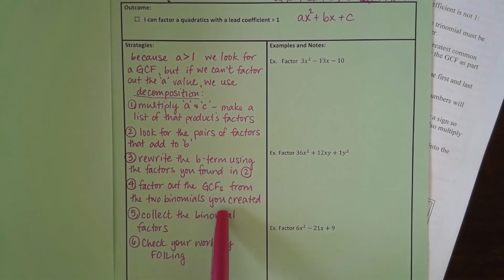We're going to factor out the greatest common factors from the 2 binomials that we created, and I'll show you what that looks like in a second. And then we're going to collect our binomial factors. This looks very complicated. It's not terrible, I promise. Okay, it takes a little while at the beginning, and then we get used to it.